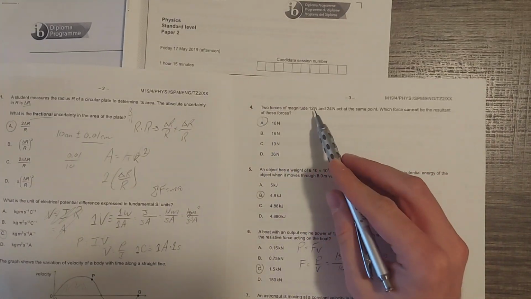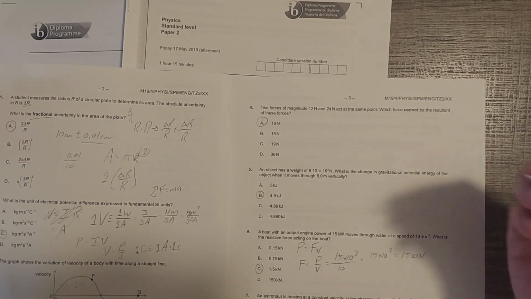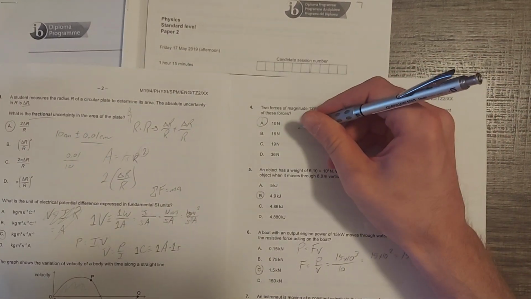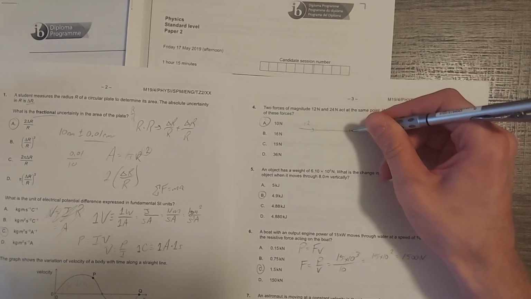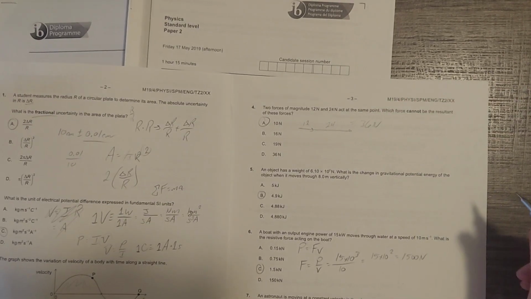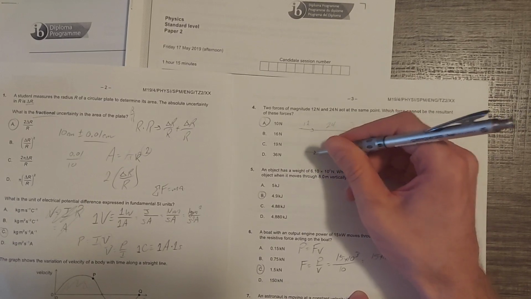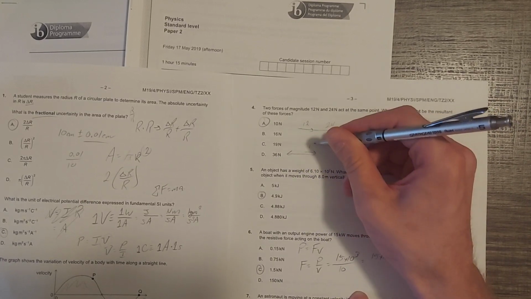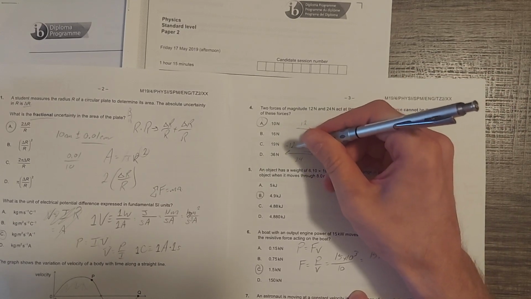All right, two forces of magnitude 12 newtons and 24 newtons act on the same point. What force cannot be the resultant? So the maximum possible resultant force is if they're parallel to each other. We've got a 12 and then a 24, and we end up with a 36 newton force. The minimum possible force is if we have them anti-parallel. We've got a 12 and then a 24, in which case we would end up with a negative 12.